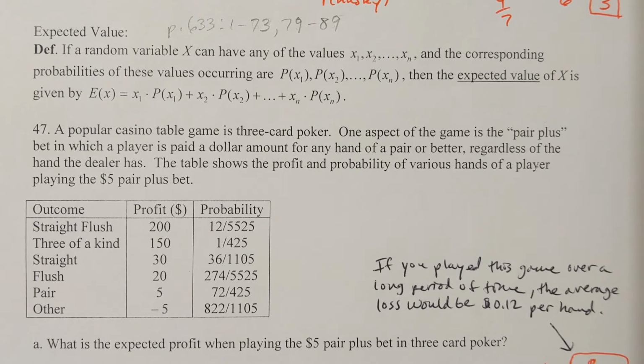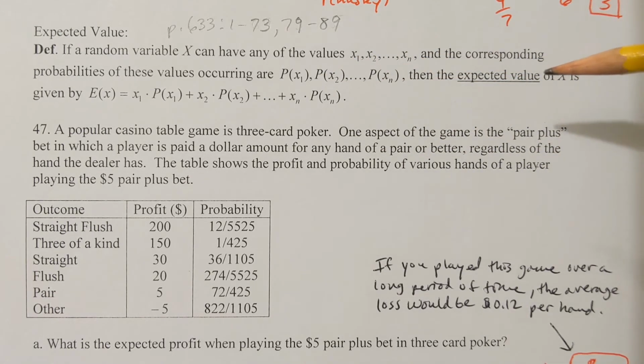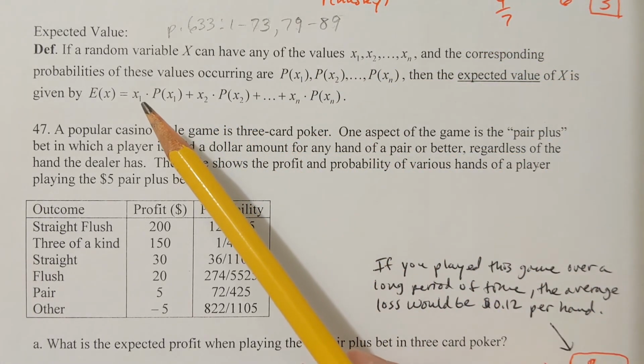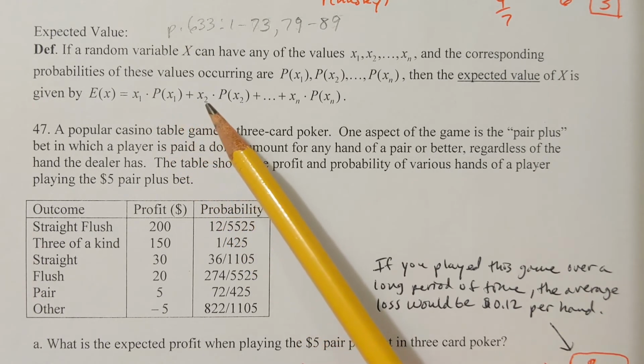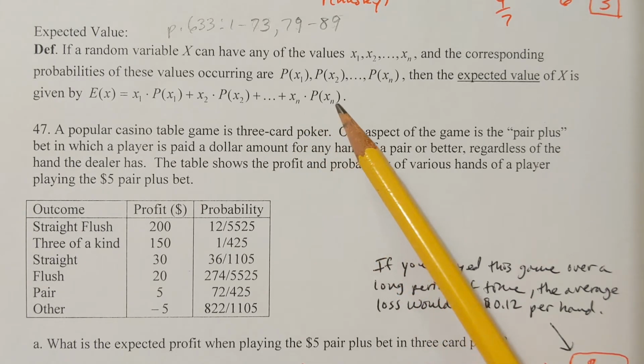11.5 is the last section that we'll take a look at, which is a section on expected value. Definition: if a random variable x can have any of the values x1, x2, x3, all up to xn, and the corresponding probabilities of these values occurring are the probability of x sub 1, probability of x sub 2, etc., then the expected value of x is given by E of x equals x sub 1 times the probability of x sub 1 plus x sub 2 times the probability of x sub 2 plus etc., all the way up to x sub n times the probability of x sub n.